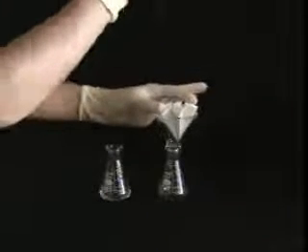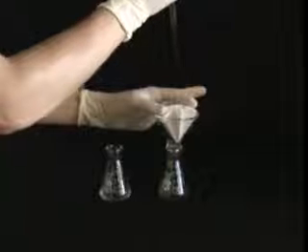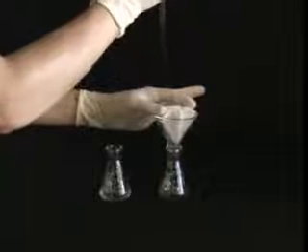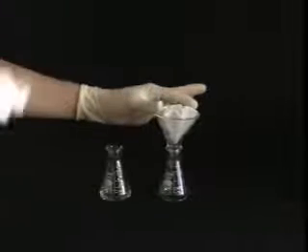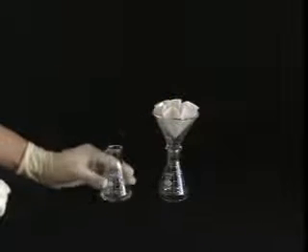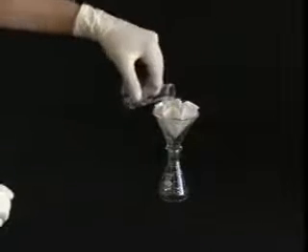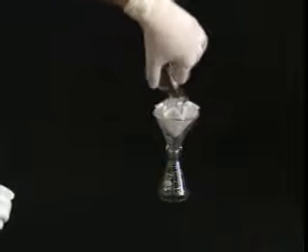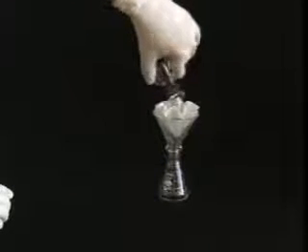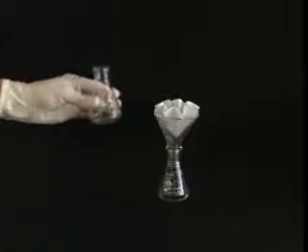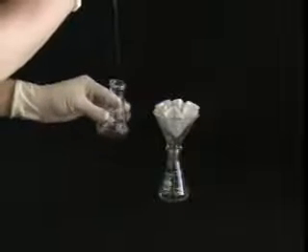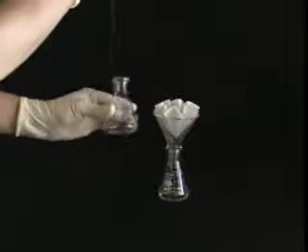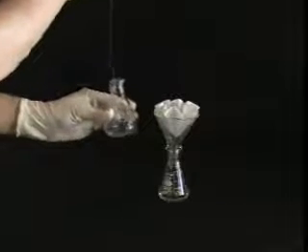Wet the filter paper with some hot solvent and filter the solution. Rinse the flask 2 or 3 times with hot solvent, filtering each rinse.